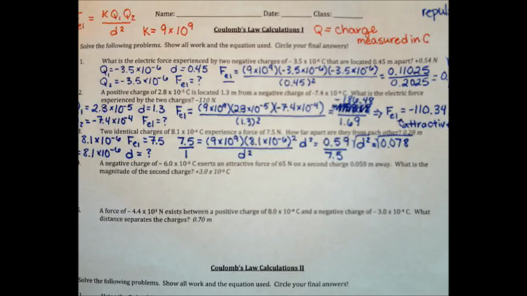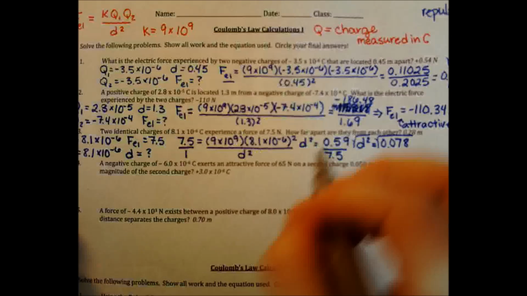I think I must have plugged something in wrong again. Let me go back and look at my numbers. Nope, I didn't do anything wrong. I'm just a mess. What a surprise.